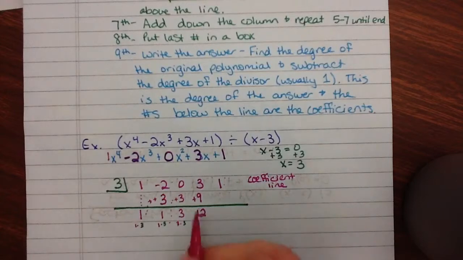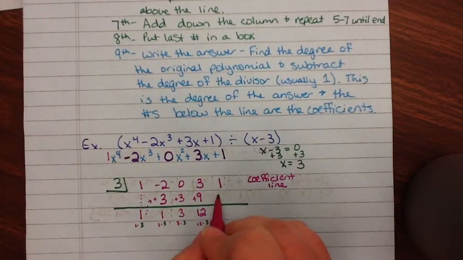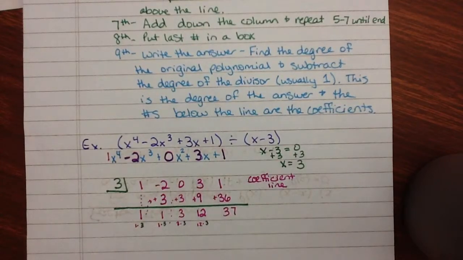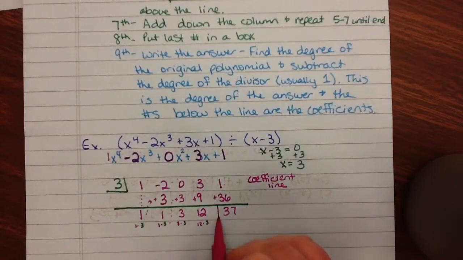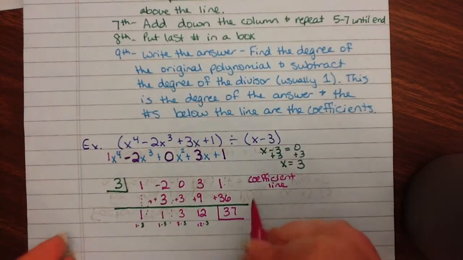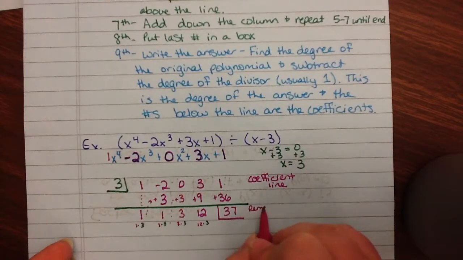Any number that is below the line gets multiplied by the number in the box. 12 times 3 is 36. So I put a 36 on my next line, add down, 37. That was the end, so we are at step 8, which says put the last number in a box. This is our remainder.